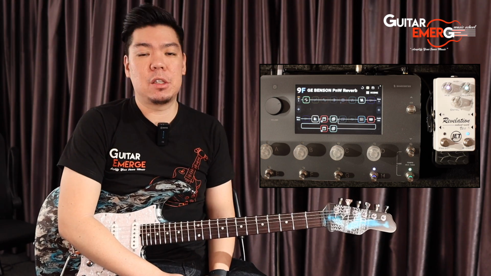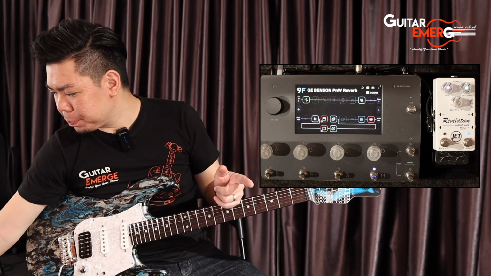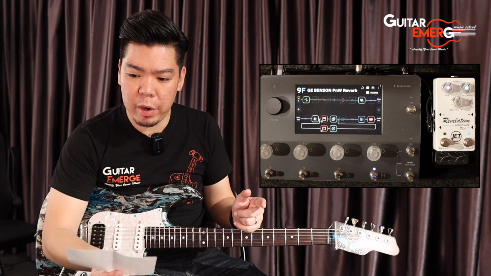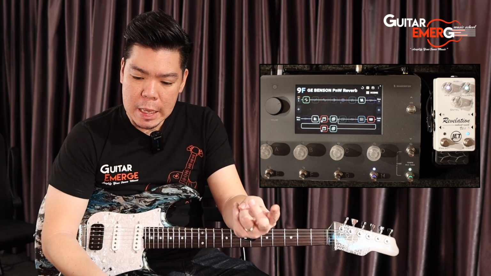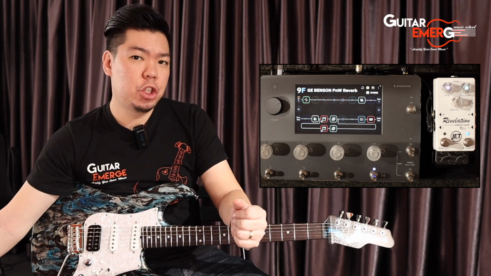Now the Revelation has three settings. One is, I think they call it, the mod setting. Just making sure I'm saying it correctly. Yes, one is the mod setting. The next one is Shimmer, and the last one is an anti-shimmer.